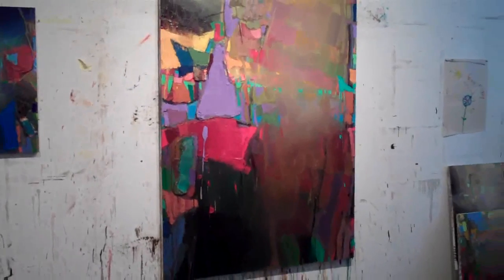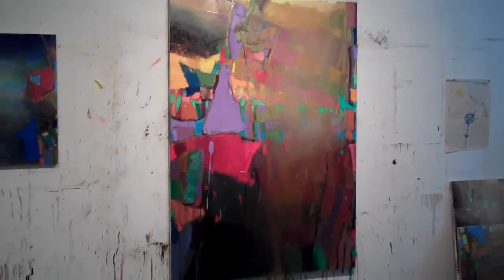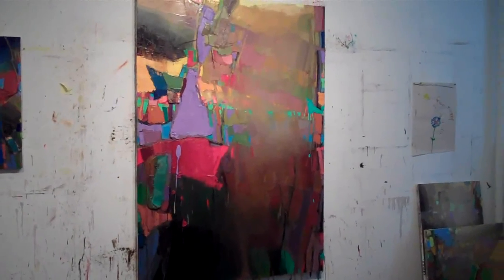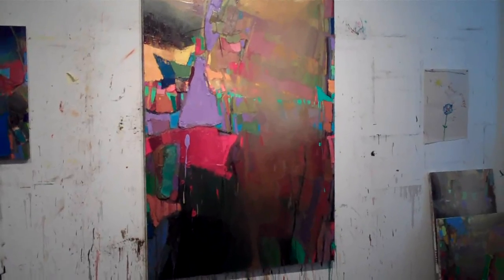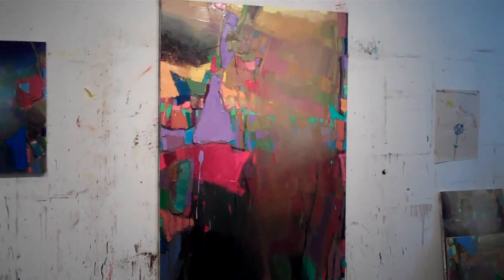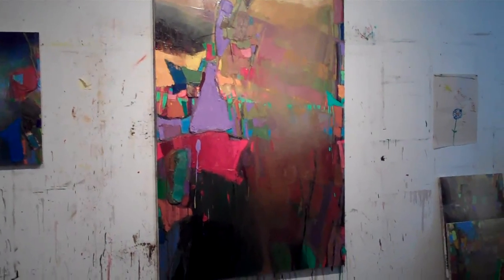On one hand, it's self-referential. The paint refers to itself, to its skin. And then at the same time, a nascent image tries to come out, and then it flip-flops back to the paint again. I like that it's kind of an internal conflict in there.